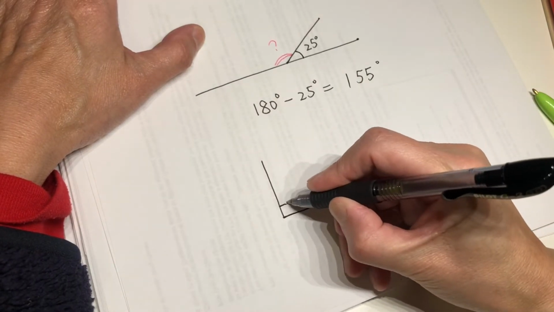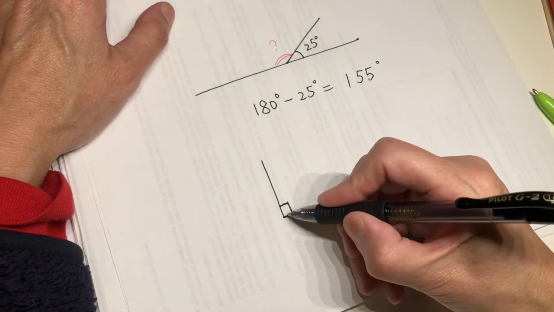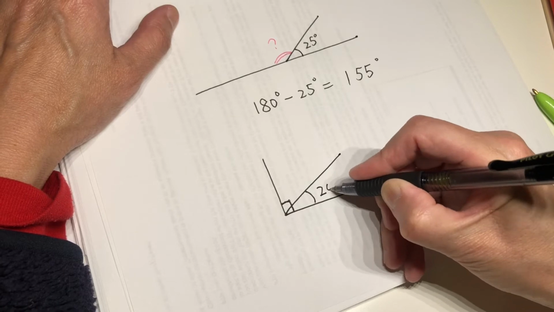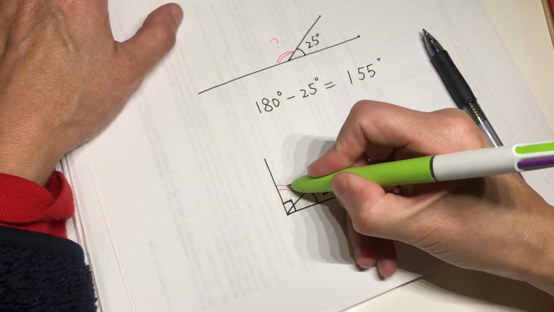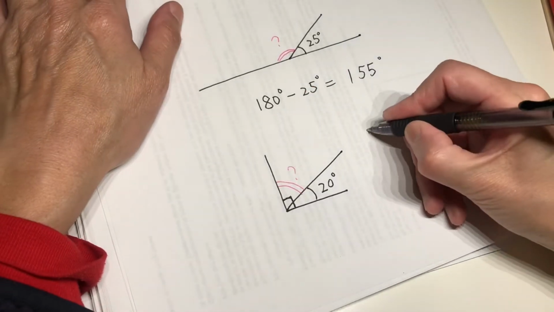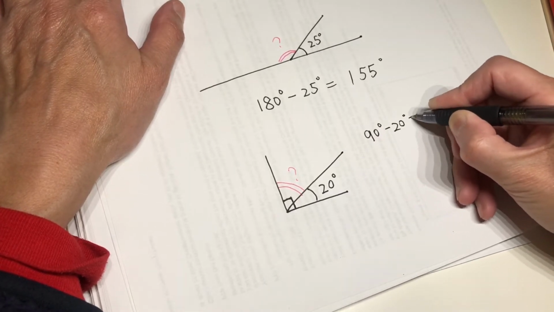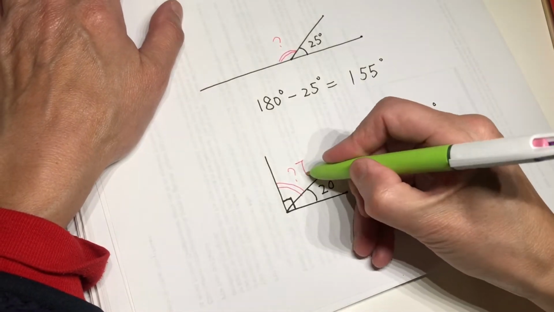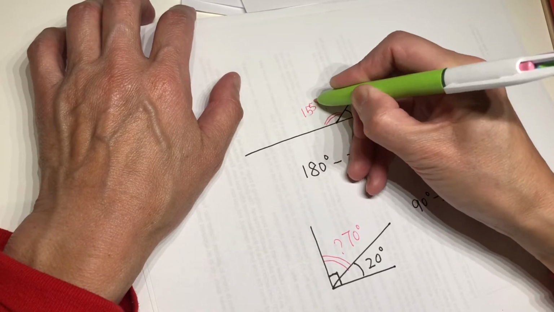Okay, I have another. I know this is a straight angle. It's not a straight angle. It's a right angle. And I know this angle is 20 degrees. Can you guess the angle of this one? We know a right angle is 90 degrees, right? 90 minus 20 degrees is 70 degrees. So we get 70 degrees. And this is 155 degrees.